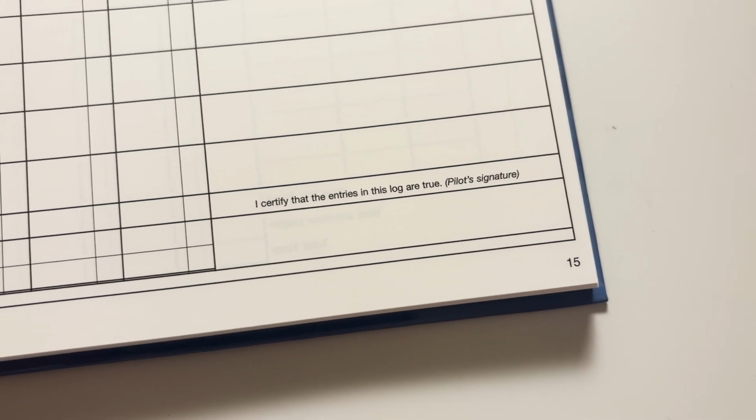And like that, you will just continue summing up all of your times and all of your landings, so you always have a broad overview of how much total time you have. And lastly, once a page is fully filled out, in the bottom right corner, you will have to sign the logbook entries to certify that all of the logs are true.